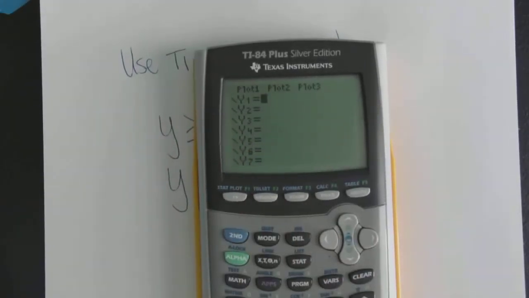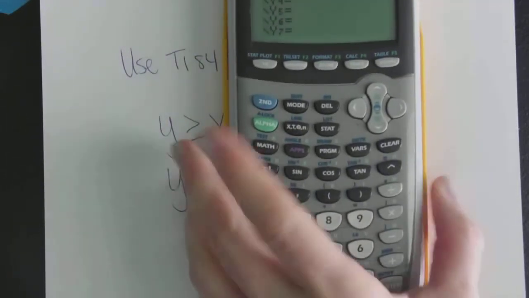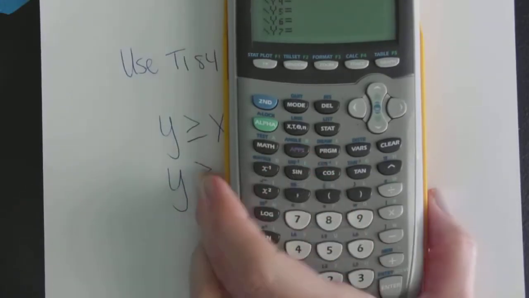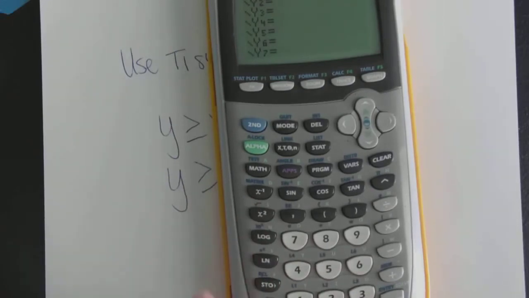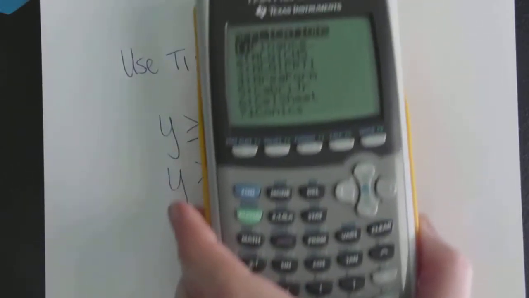So we are going to have to turn on a special app to access those inequality symbols. If you look down here at the body of your calculator, you're going to see this apps button right next to the math key. It's sort of like downloading an app on your phone or your computer. So let's go ahead and press that, apps.